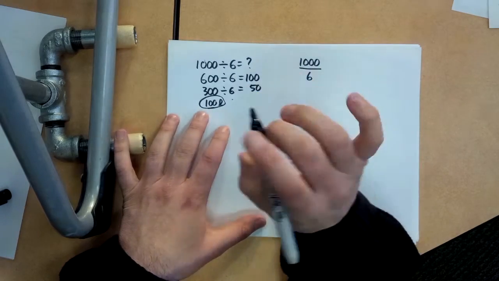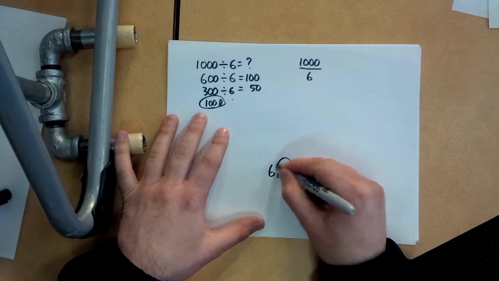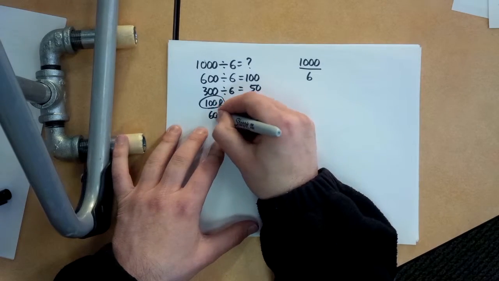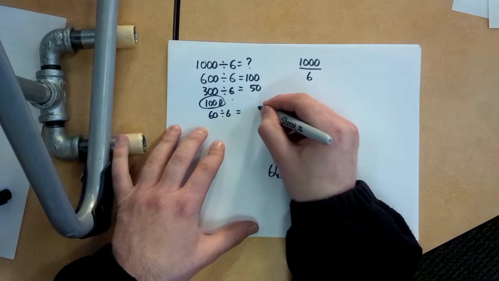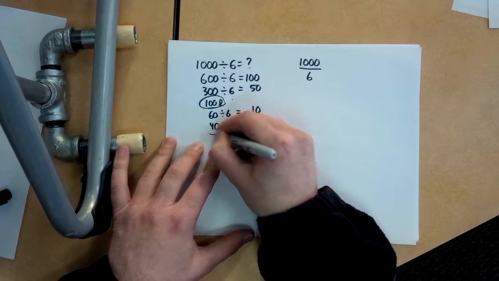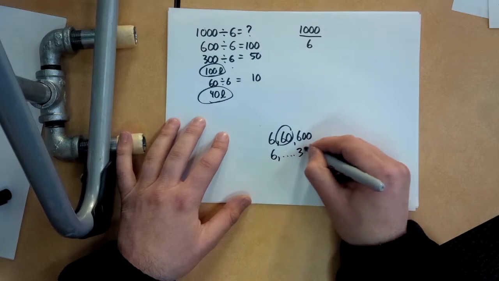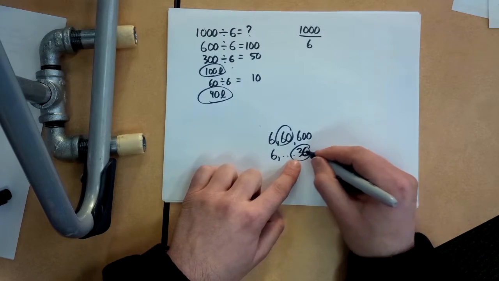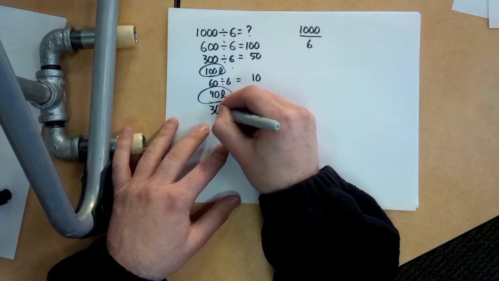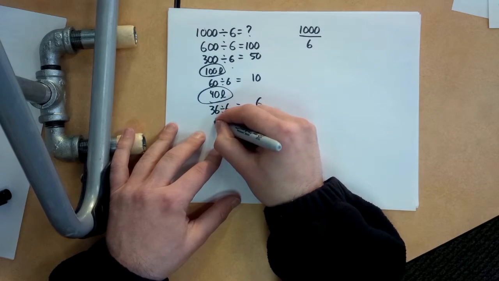I've got to go back to my 6 skip count family. 6, 60, 600. Well, I'm going to use 60 now. 60 divided by 6 is 10. Okay, so that leaves me 40 left. Okay, back into my skip count family. 6, 36. I know I get to 36 if I skip count by 6s, so I'm going to pull that out. 36 divided by 6 is 6, and that leaves 4 left.